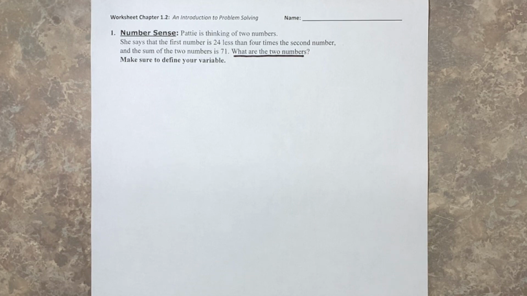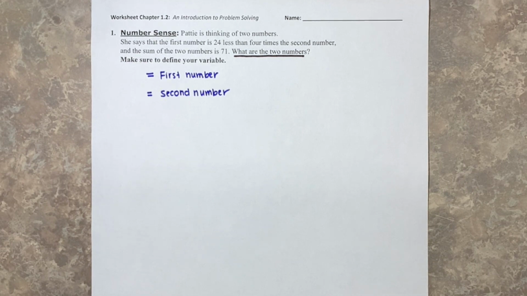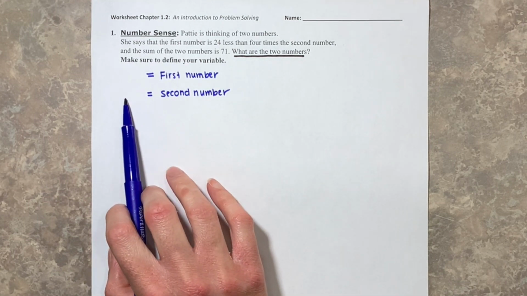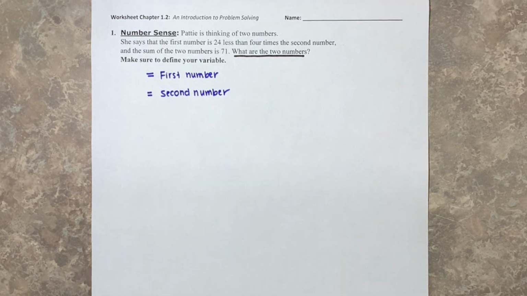So we will use our variable to represent these unknowns. I'm going to call one of the numbers the first number, and I'll call the other number the second number. Now, it might be tempting to use two different variables here. For example, you might be tempted to let x equal the first number and y equal the second number. But in Chapter 1, we have not yet learned how to solve problems involving two variables. Because we haven't learned how to do that yet, we're going to solve all of the problems in Chapter 1 using only one variable. So we want to describe both numbers using only one variable. Let's see how we can do that.